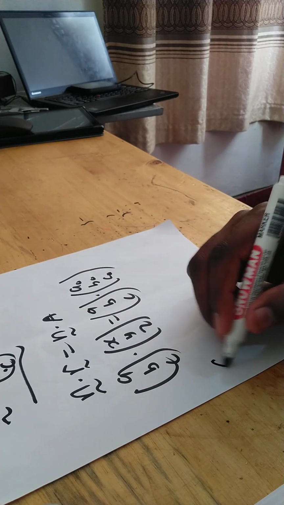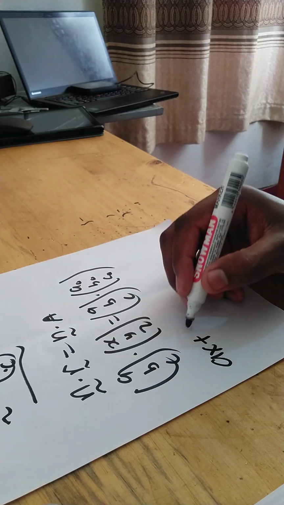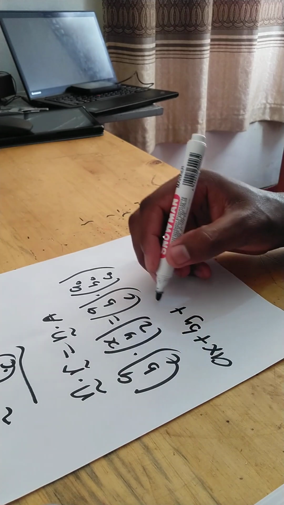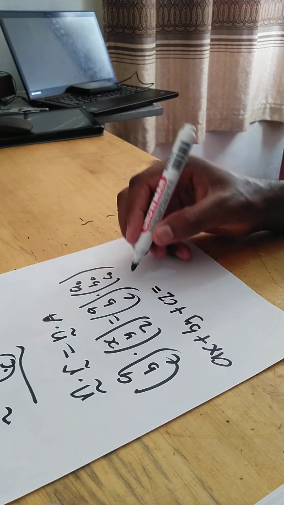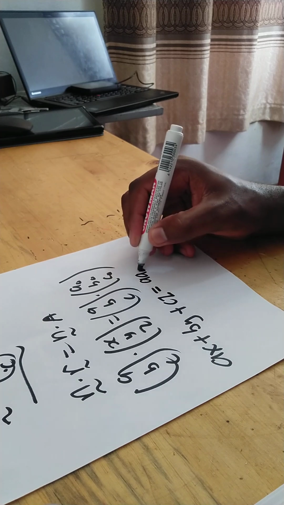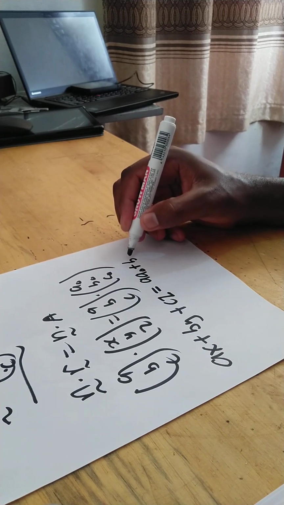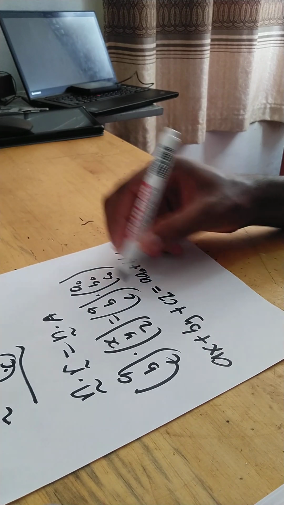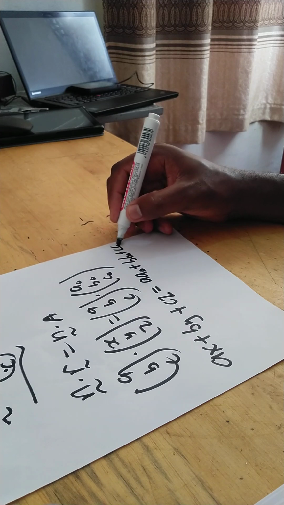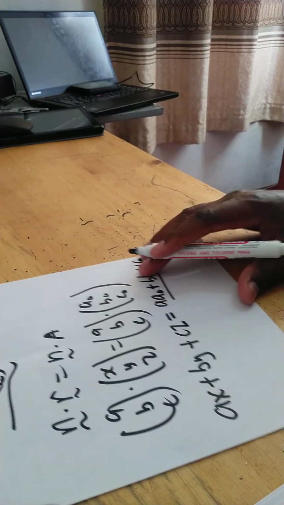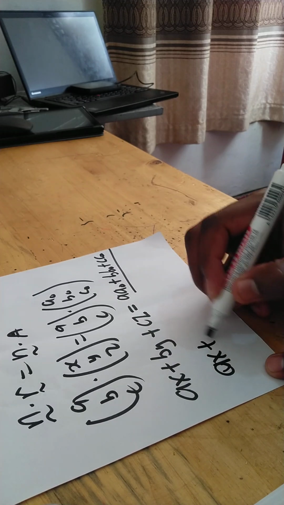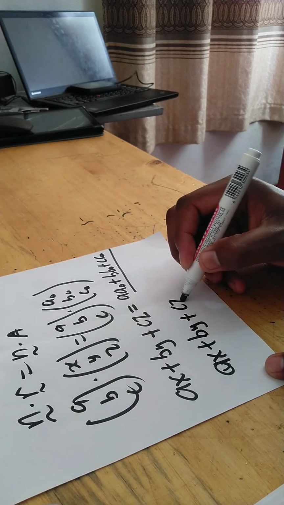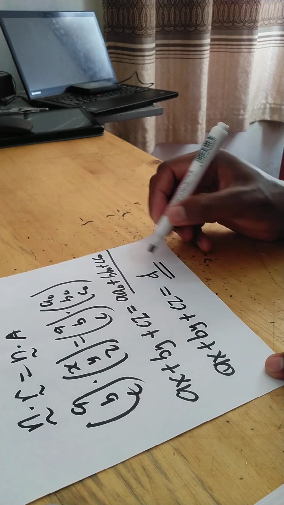Then a times x will be ax, plus b times y, by, plus c times z will be cz. This will equal a times a naught plus b times b naught, plus c times c naught, and we usually call this one a constant d. So that we have ax plus by plus cz equals a constant value d.